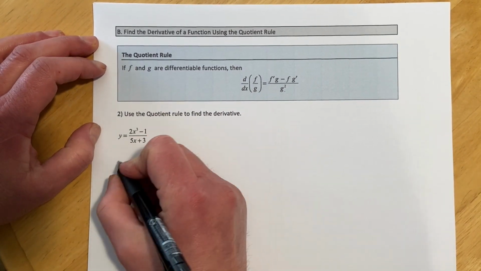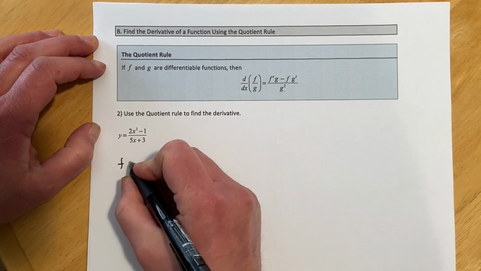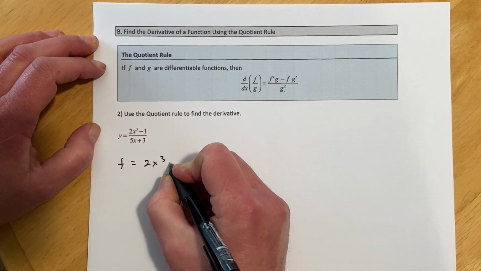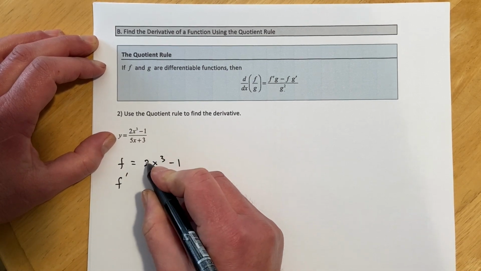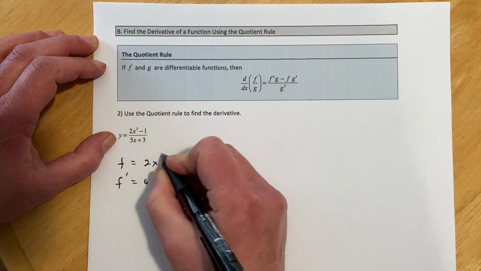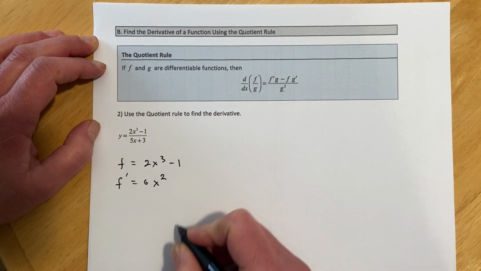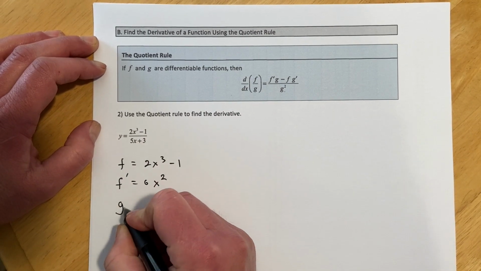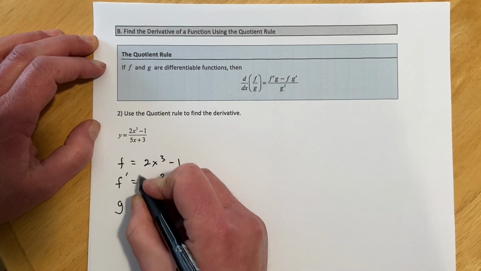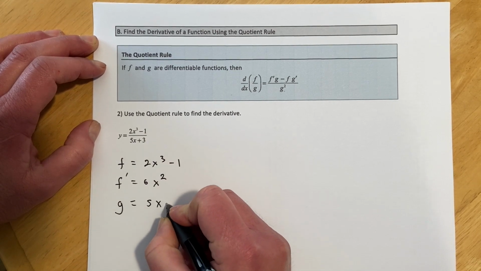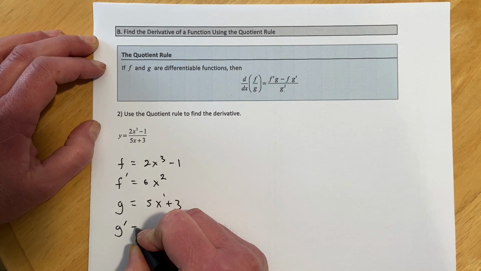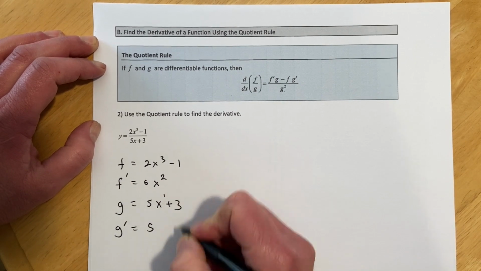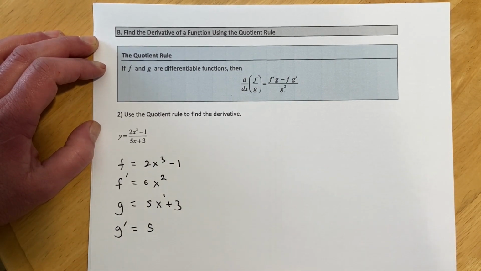I'll just make a list. So my f is going to be the numerator, and then my f prime is going to be 3 times 2 would make 6x, take 1 off, that leaves 2, and then the 1 drops. G is going to be 5x plus 3, and then g prime, so 1 times 5 makes 5, and then take away 1 makes x to the 0, so just the 5.